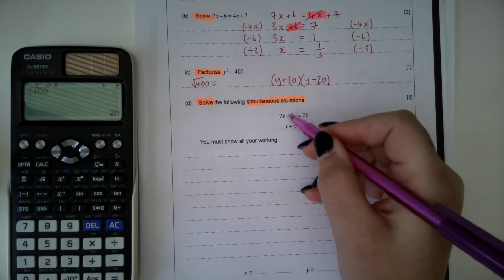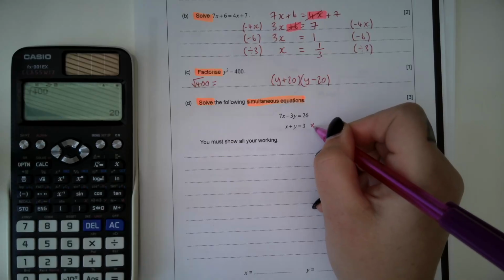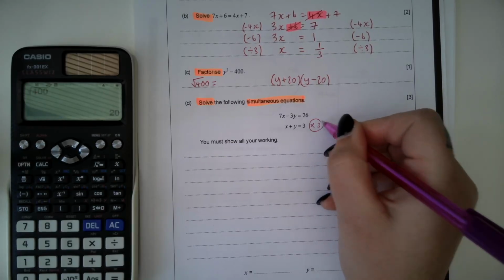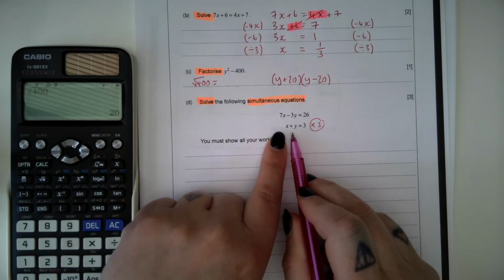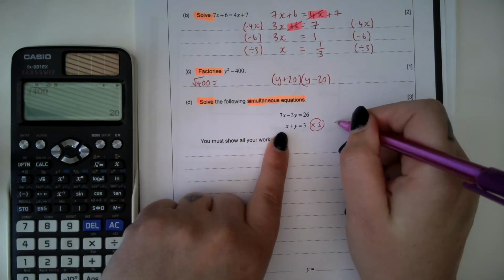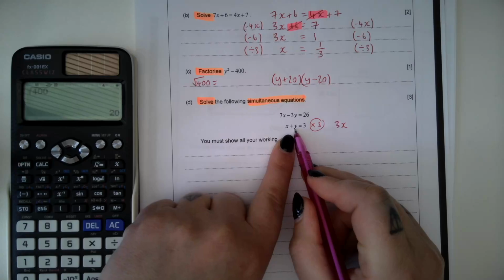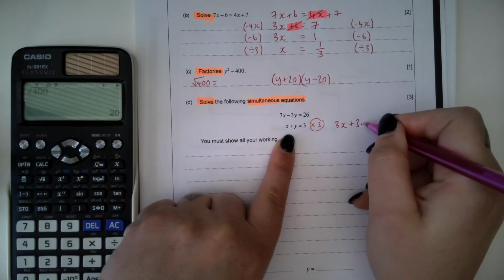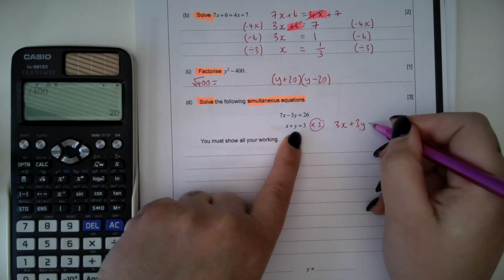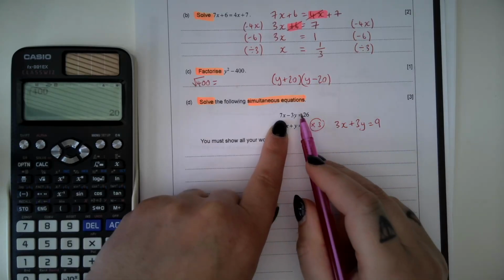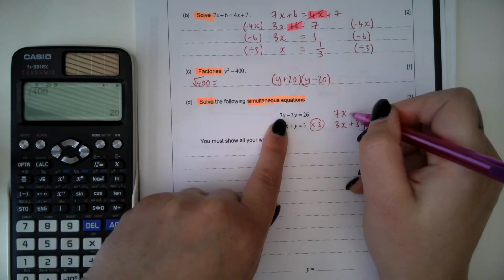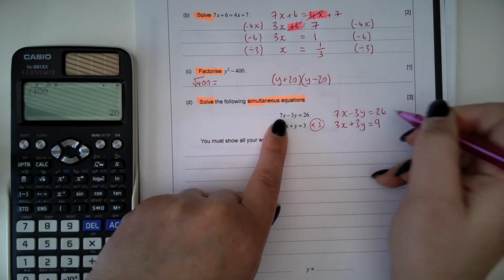But I am going to make my y's match. So I'm going to multiply this equation by 3. When I'm multiplying this equation by 3, everything gets multiplied by 3. So x times 3 becomes 3x. Y times 3 becomes plus 3y, and then 3 times 3 becomes 9. So I've scaled up that equation, and then I'm just going to write this one above it for ease.